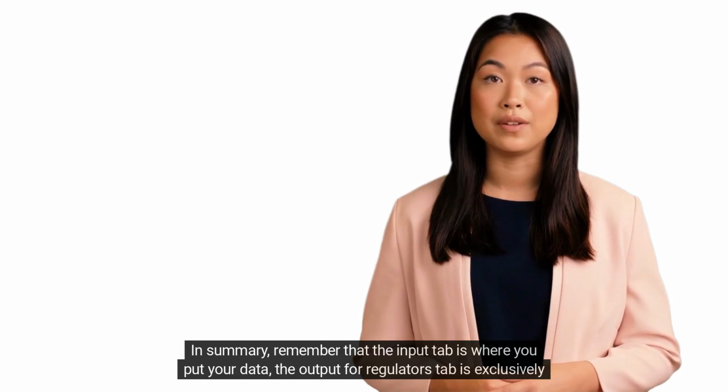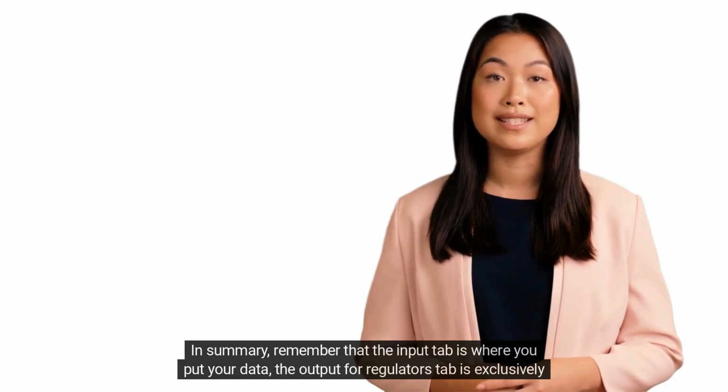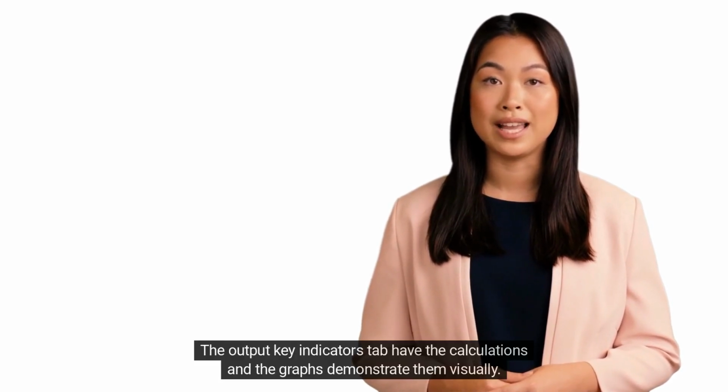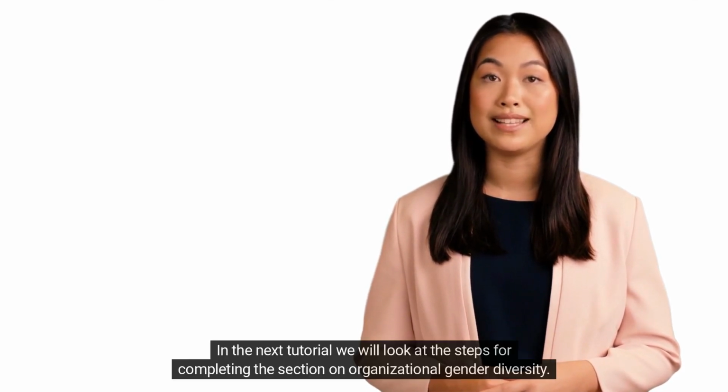In summary, remember that the Input tab is where you put your data, the Output for Regulators tab is exclusively for your regulators, the Output Key Indicators tab has the calculations, and the graphs demonstrate them visually. In the next tutorial, we will look at the steps for completing the section on organizational gender diversity.